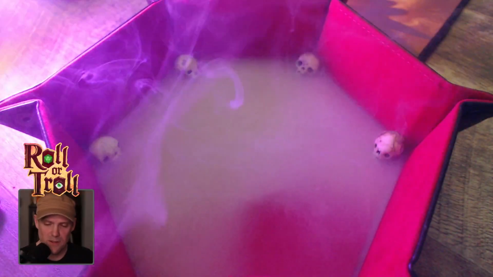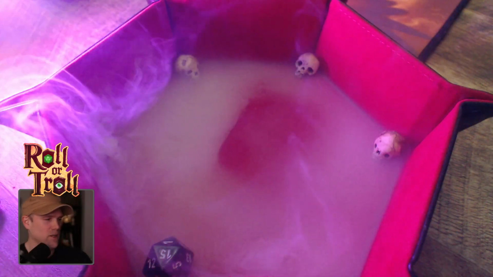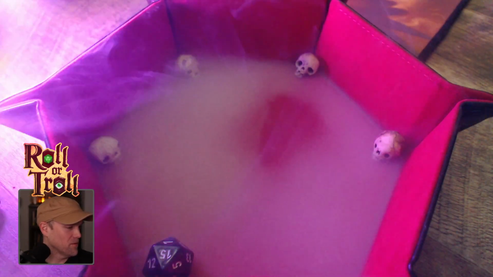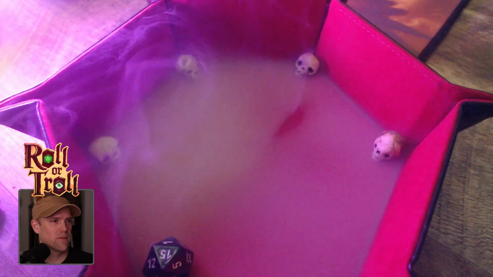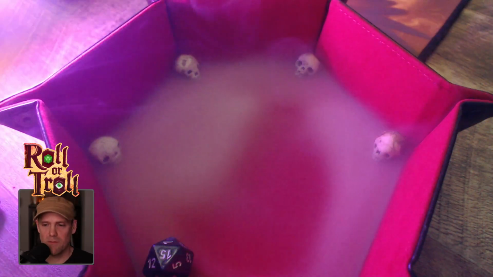We also have a different die. We could choose a different die to roll with. All right, let's get that ambiance going. Let's roll something else. 15. Okay, 15 it is. Go back to the key. Let's see what we got for 15.